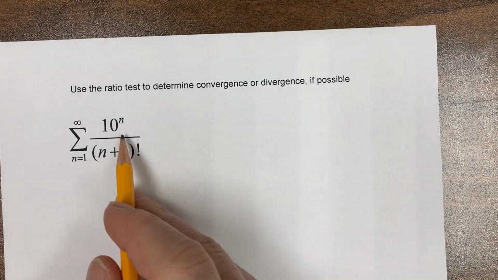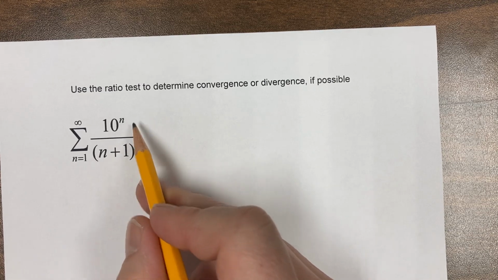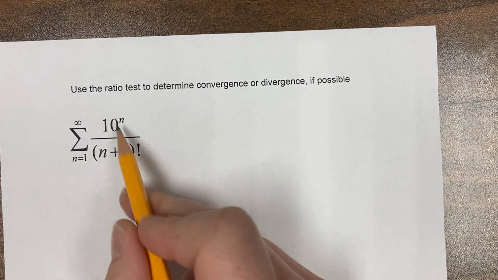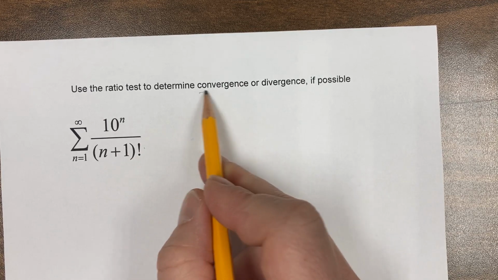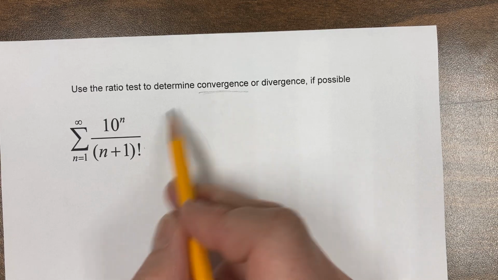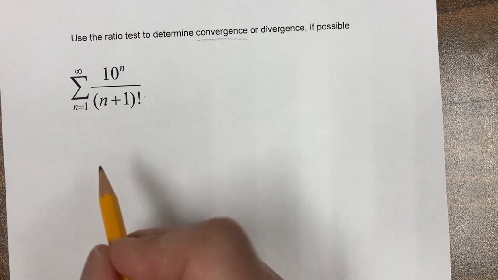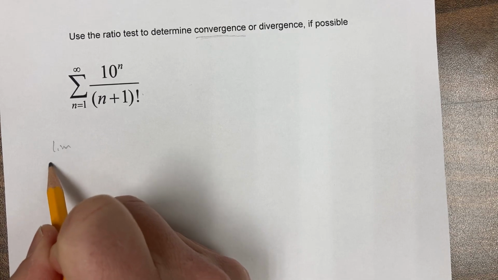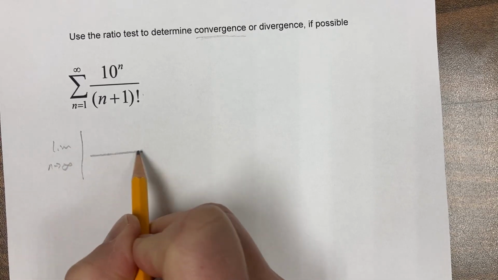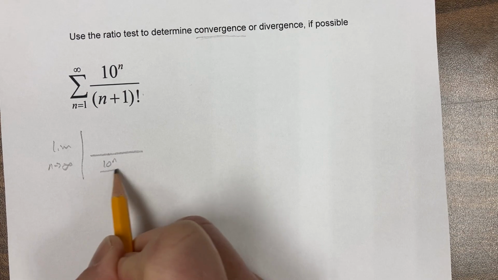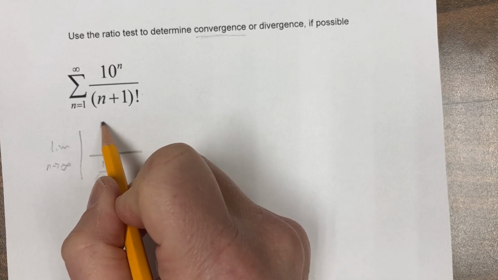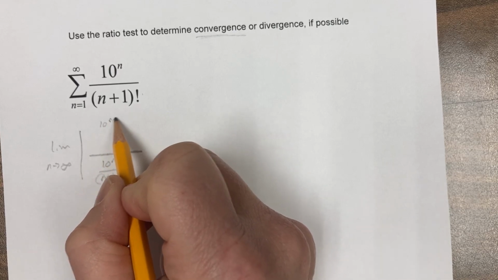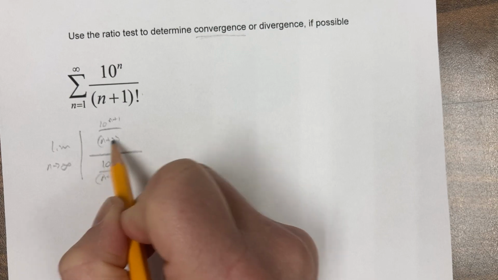Let's try another one. Got this one here. Again, we have factorial over exponential, so we're pretty sure this sequence goes to 0. Maybe that would lead us to believe this should converge, right? We're kind of feeling that, but let's do the ratio test to prove it. So we're going to take the limit as n goes to infinity of 10^n over (n+1)! on the bottom, and on the top, we'll have 10^(n+1) over (n+2)!.